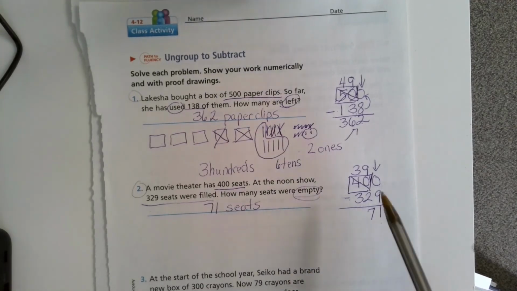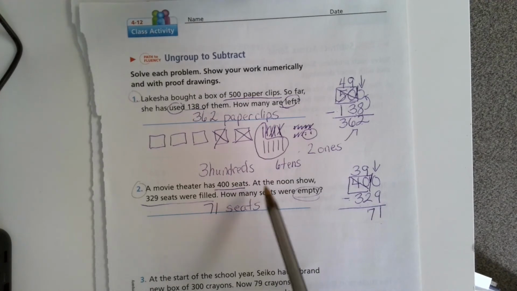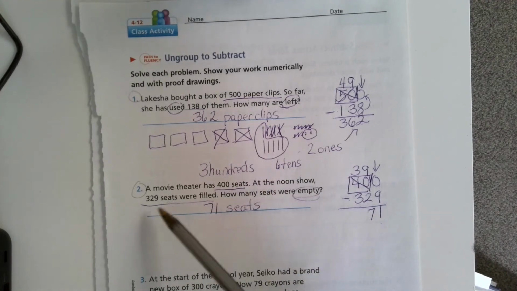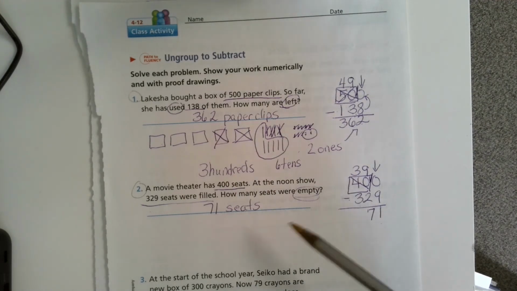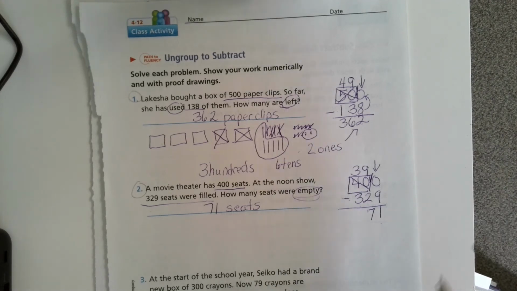It sounds reasonable. If the movie theater had 400 and at the noon show 329 were filled, that 71 would be empty. That's reasonable. I'm reflecting to make sure. But I also have to do a proof drawing to check my work.